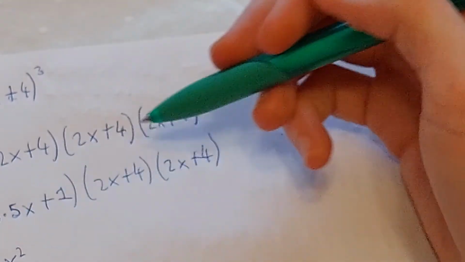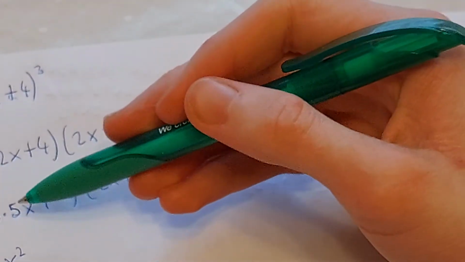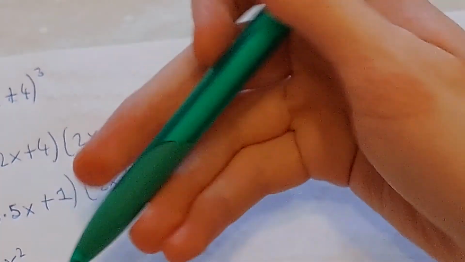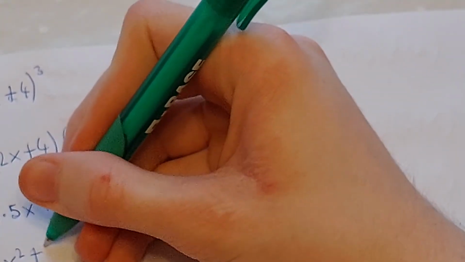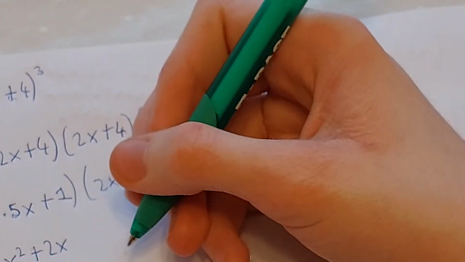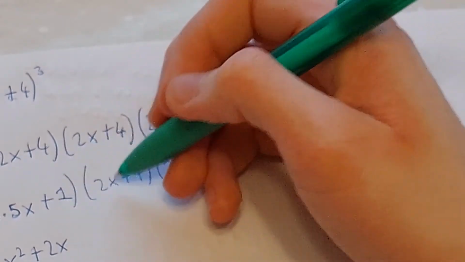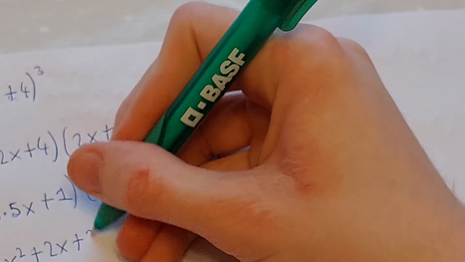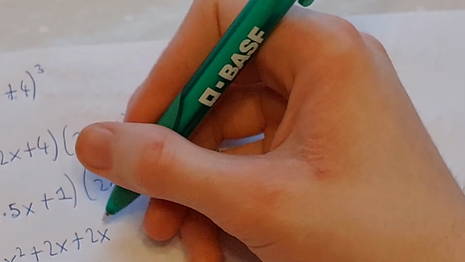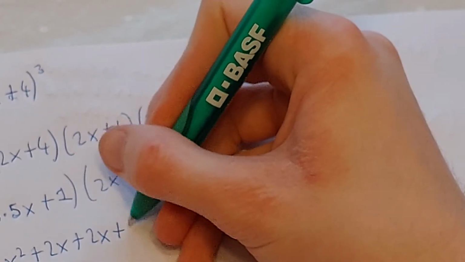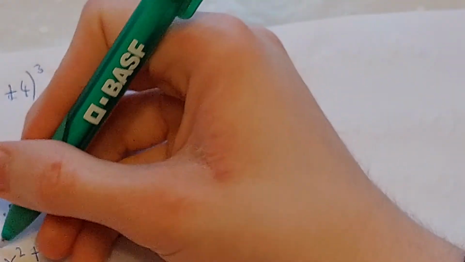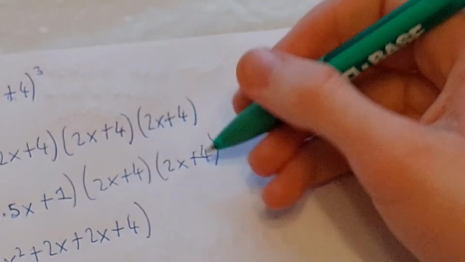And then we've got 0.5x times 4. So half of 4 is 2, and then we've got an x plus 2x. And then we've got 1 times 2x is 2x. And 1 times 4 is 4. And it's still a bracket, because we haven't expanded the other one.